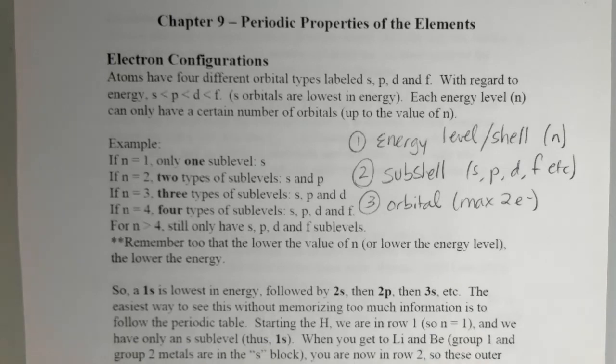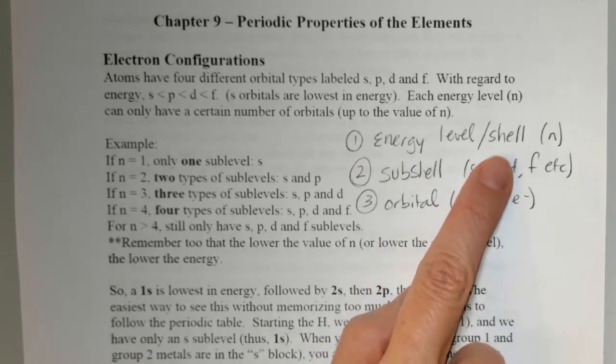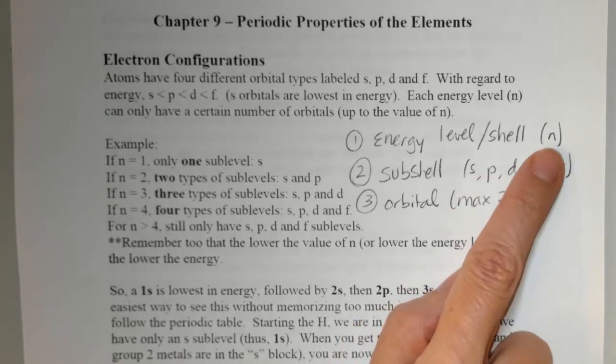So what we look at first is how the electrons are organized outside of the nucleus. And the first way they do that is by the energy level, or the energy shell. I use both terms and kind of don't remember which one. To me, they're the same. And that is that principal quantum number we learned in Chapter 8.